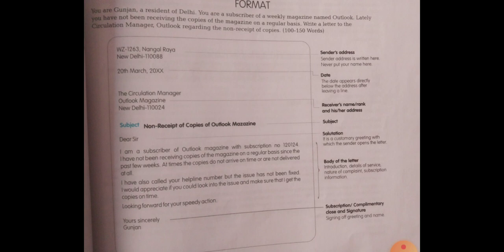Write a complaint letter to the manager of the showroom asking for the replacement of the same.